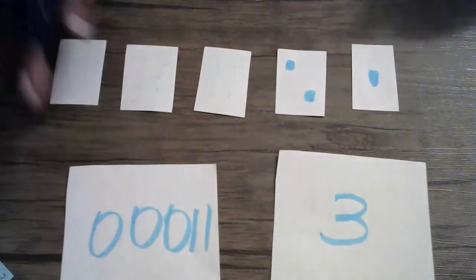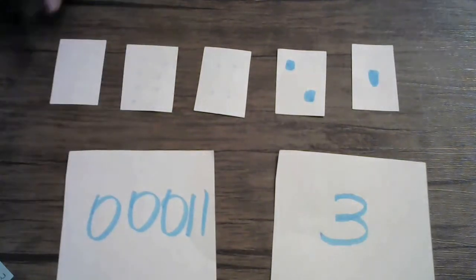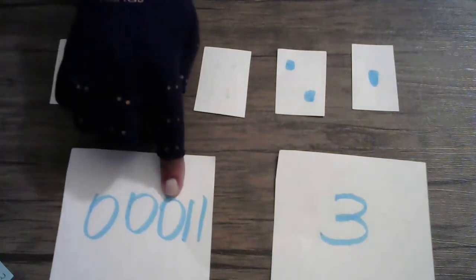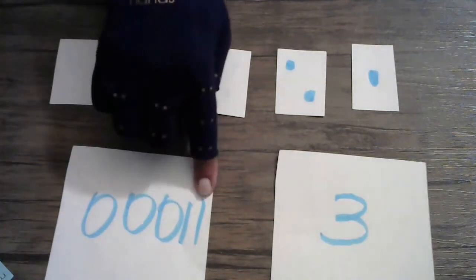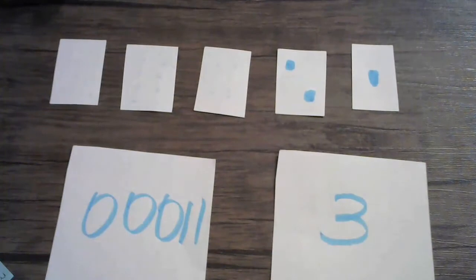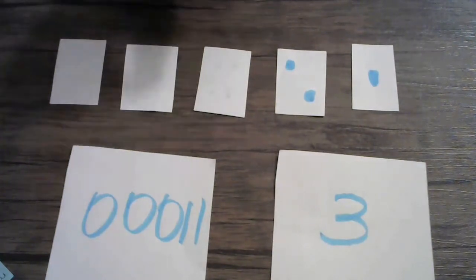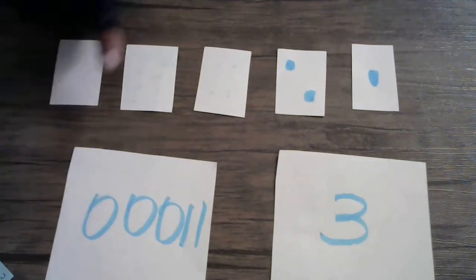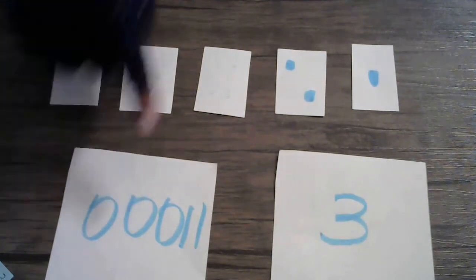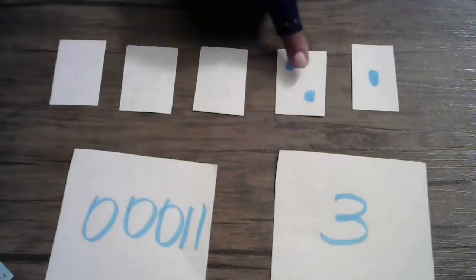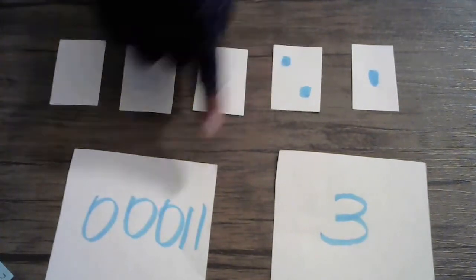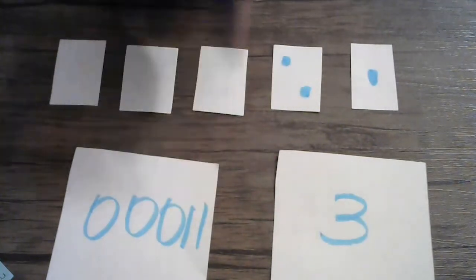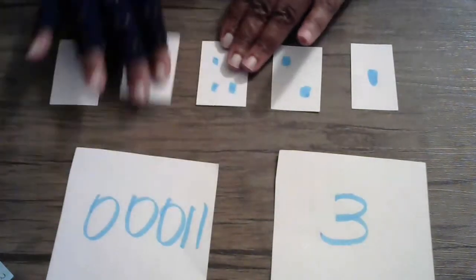in binary. In binary, it would be 0, 0, 0, 1, 1. Okay? And it is following the dots. This is a 0. This is a 0. This is a 0. And since this card is being used, it's a 1. And then since this card is being used, it's a 1. Okay, let's try this again with another number.